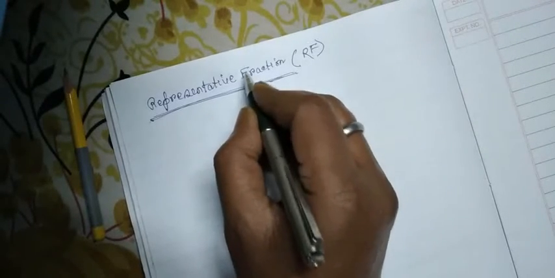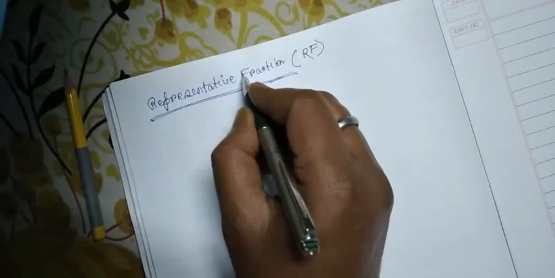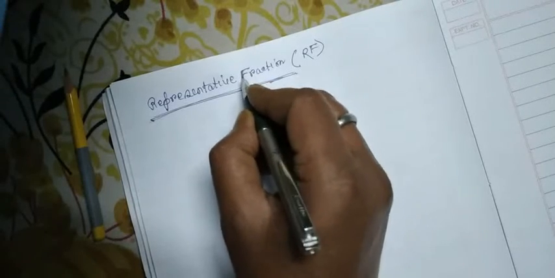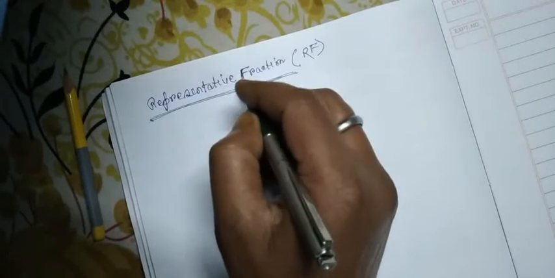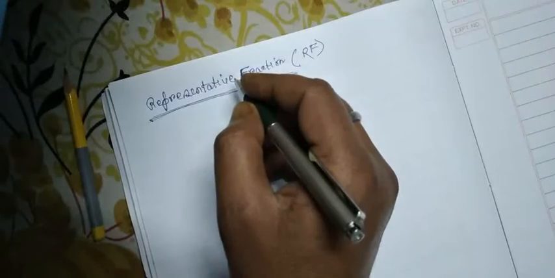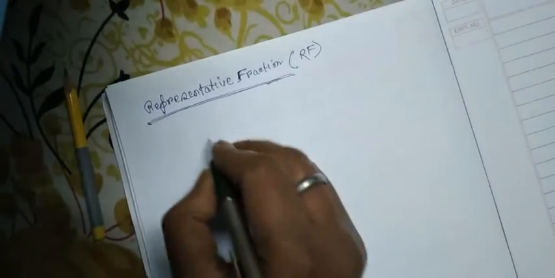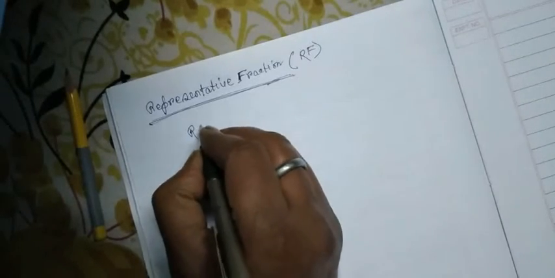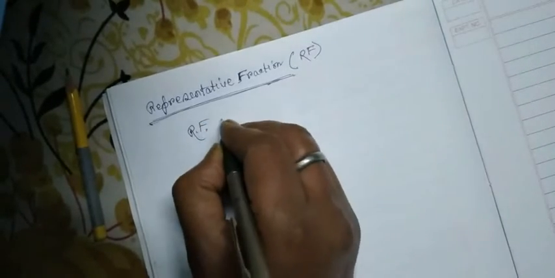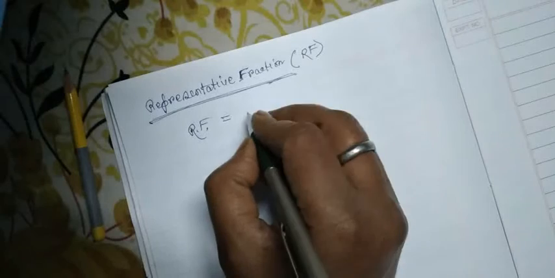It is a very interesting thing and it must be known by you for drawing a scale. Mathematically, RF, representative fraction, equals what?